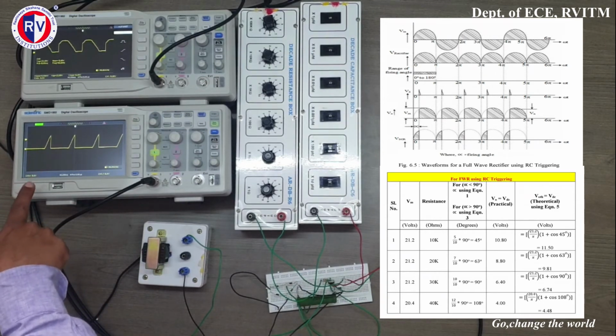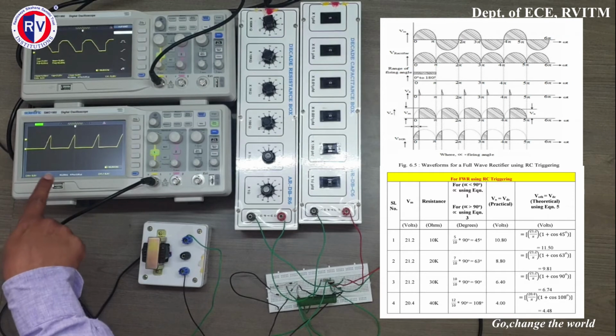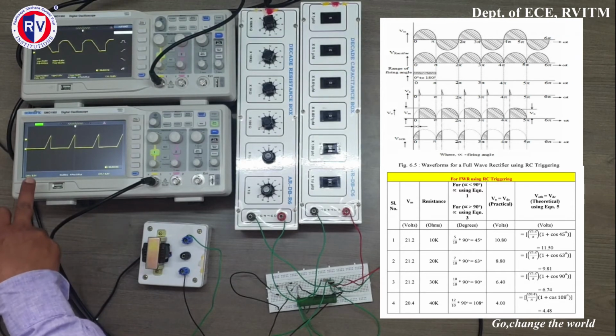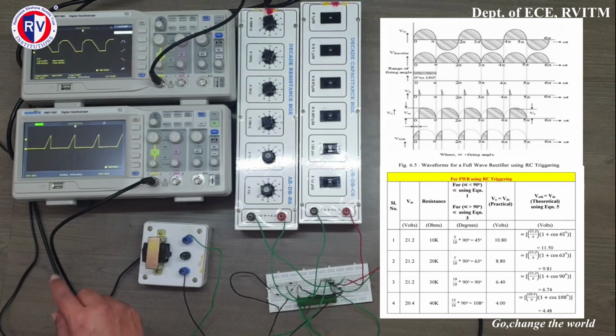So you can see the number of deflections here. 1, 2, 3, 4, 5. So there are 5 deflections, for which you can see the calculations now. There are 5 deflections divided by 10 because it is for calculation of alpha.